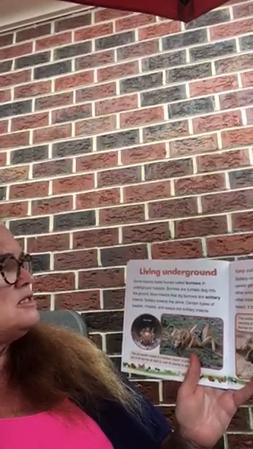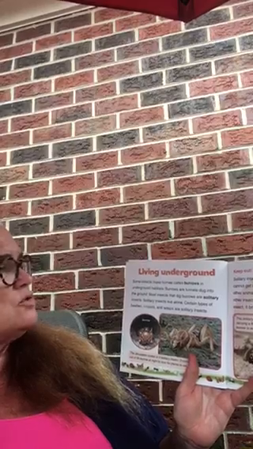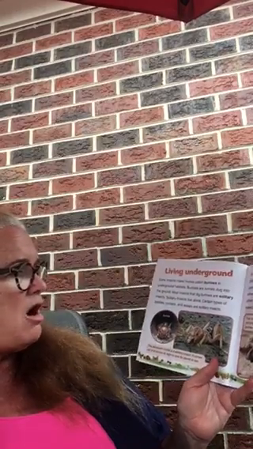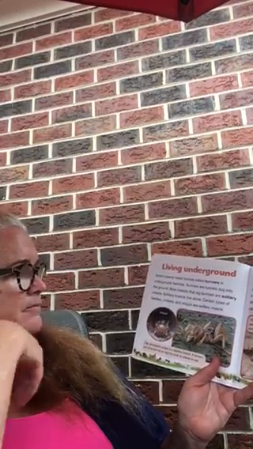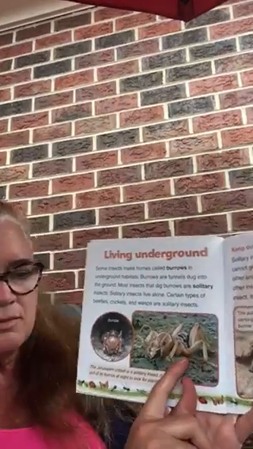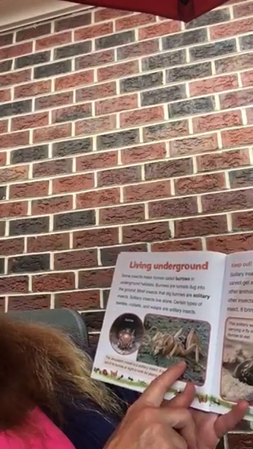Burrows are tunnels dug into the ground. Most insects that dig burrows are solitary insects. Solitary insects live alone. Certain types of beetles, crickets, and wasps are solitary insects. This is the Jerusalem cricket. It's a solitary insect. It comes out of the burrow at night to look for plants or to eat.